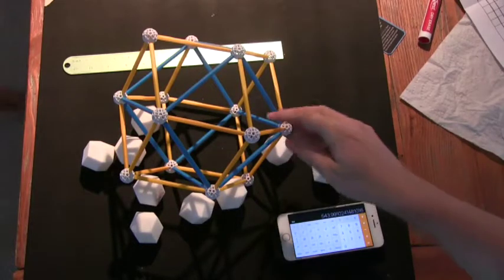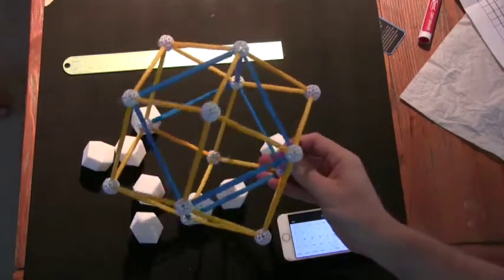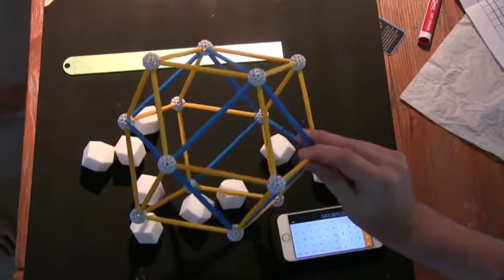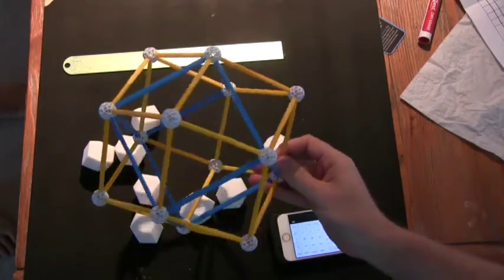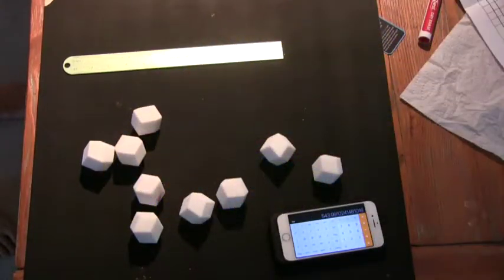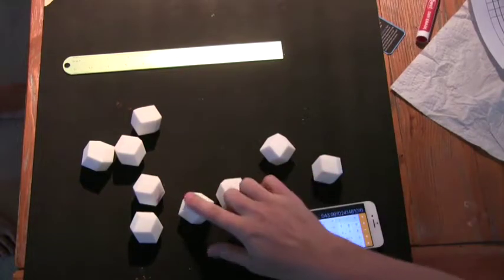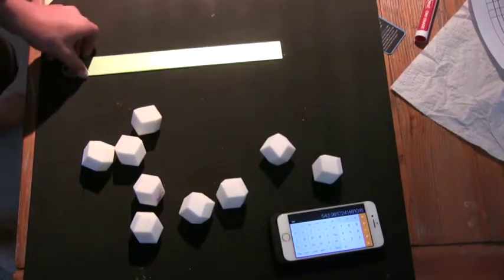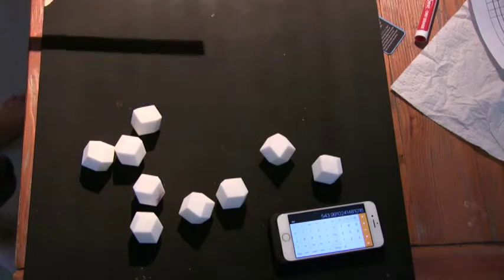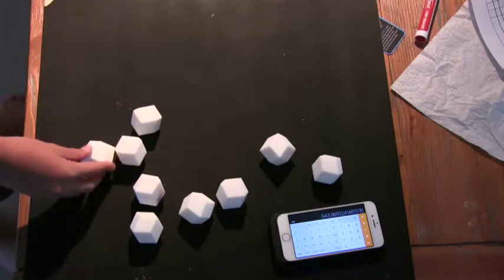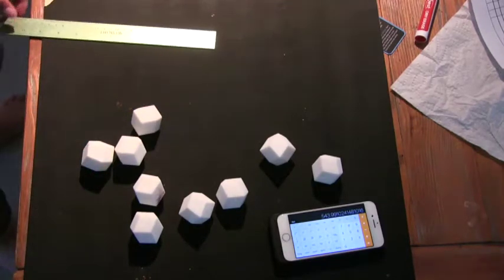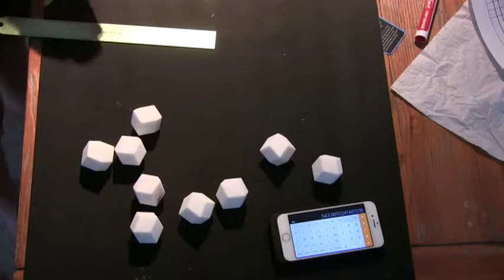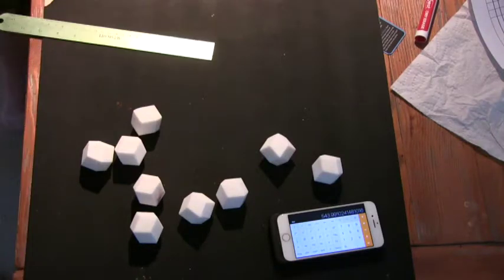Okay, so now that we've found out that approximately 544 of these blue cubes fit inside a cubic meter, let's find the volume of our rhombic dodecahedron. So how are we going to do that now? Well, we would need to find the relation of the blue side that we had to the yellow side.